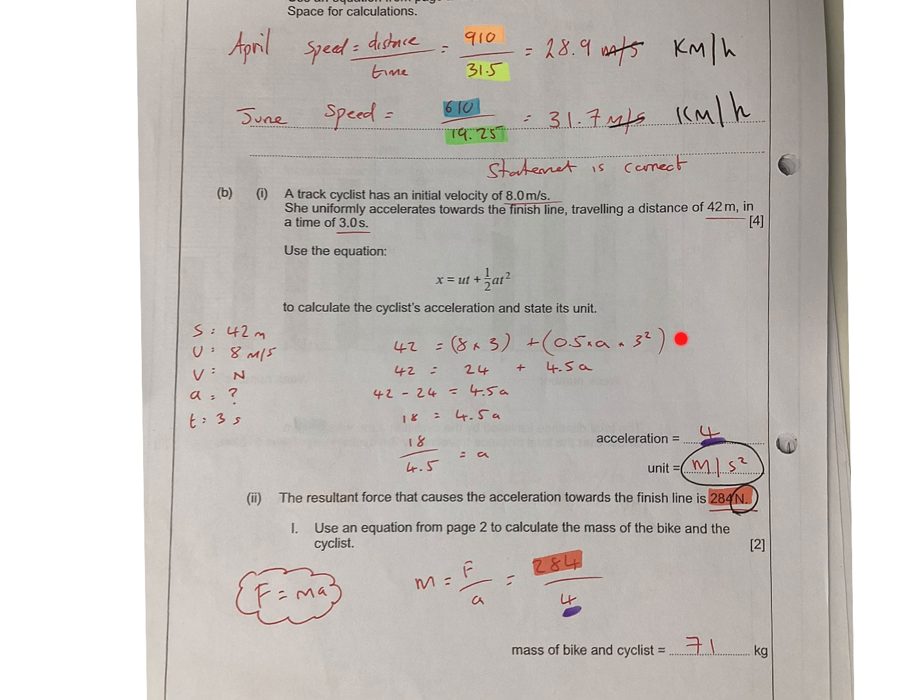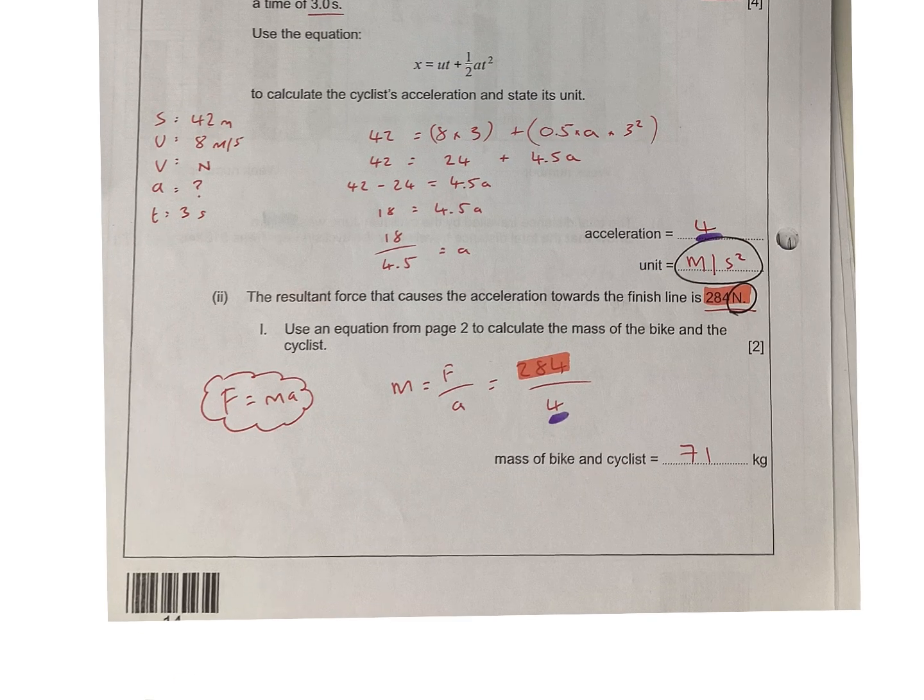So once you put all that in, then start to simplify, simplify again until you come down to this bit by here. So 3 marks for getting the answer of 4, and then another mark for saying acceleration is measured in meters per second squared.